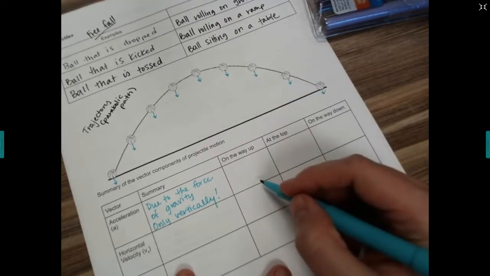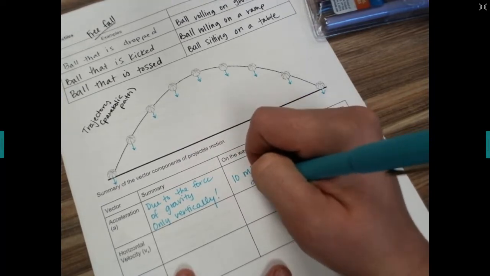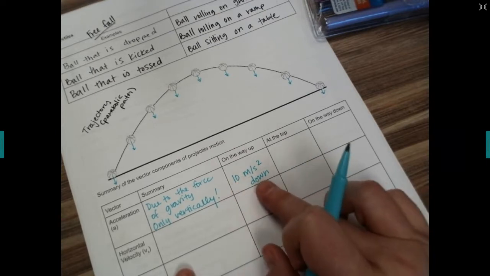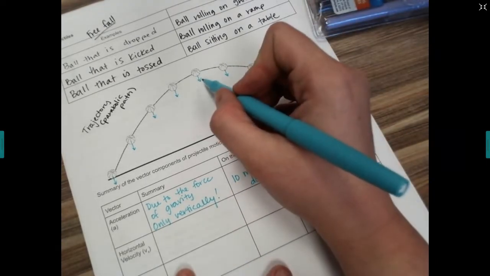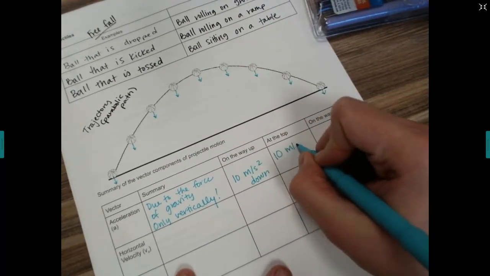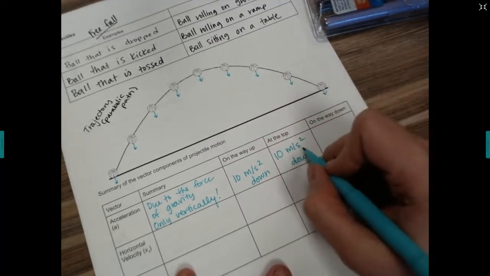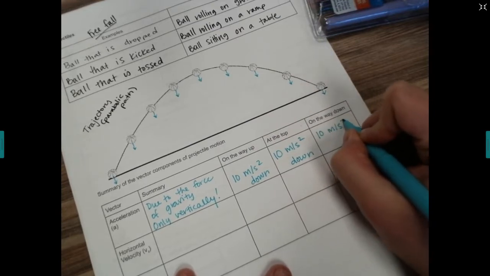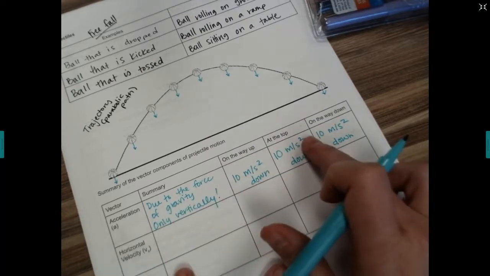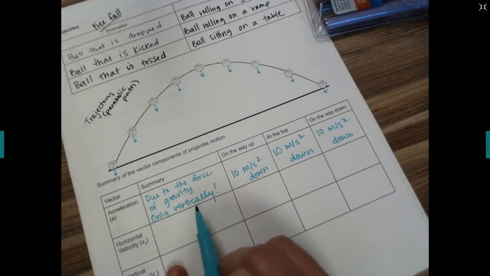So on the way up, in this case, we know the value of the acceleration due to gravity. It's 10 meters per second squared down, right? That means it's pointing down. So this is the magnitude of it. This is the direction of it. At the very top, right here, that acceleration due to gravity is still 10 meters per second squared down. And if I pick one of these points here on the way down, that acceleration due to gravity is still 10 meters per second squared down. Okay, so this is always, always, always going to be the acceleration due to gravity for a projectile, and it's only going to affect the vertical motion.